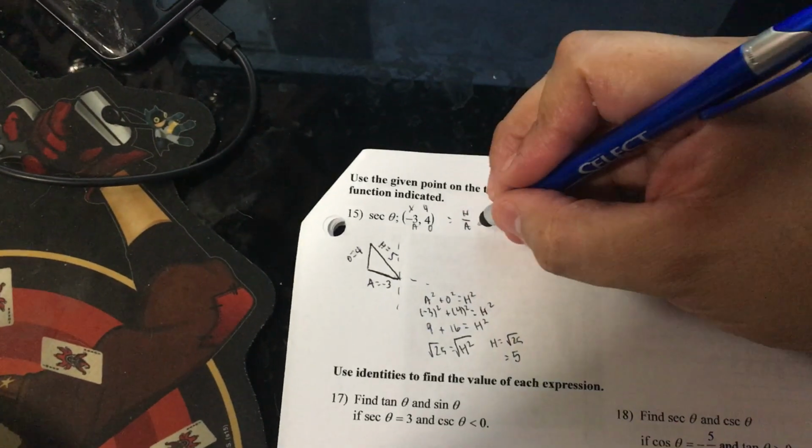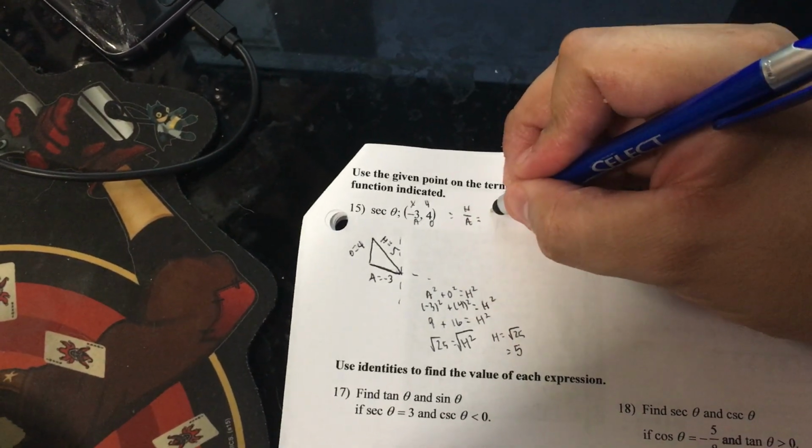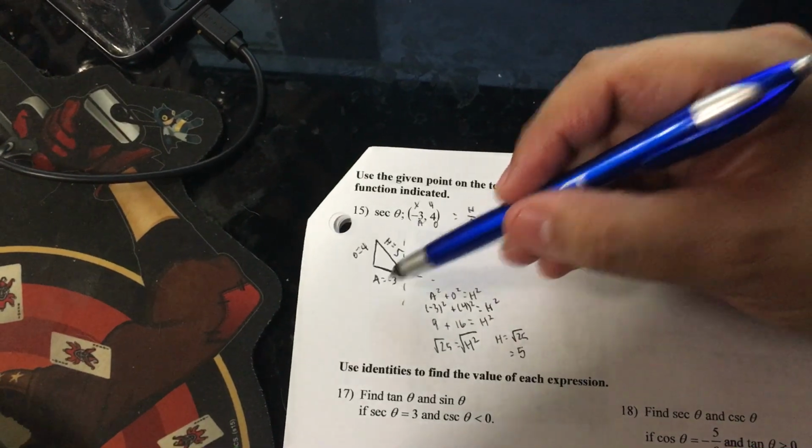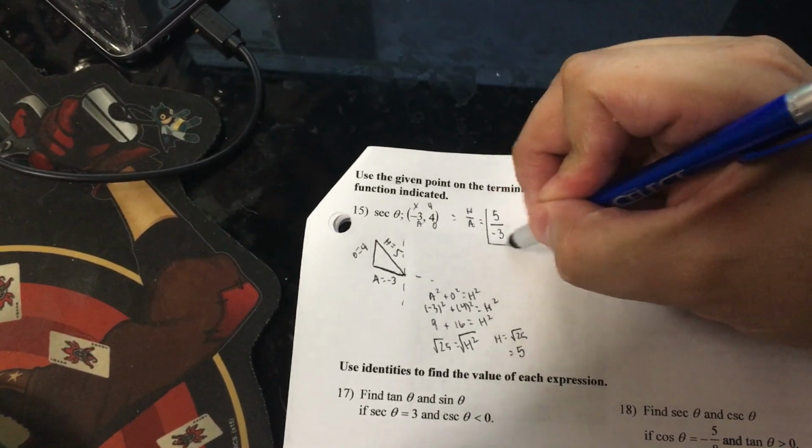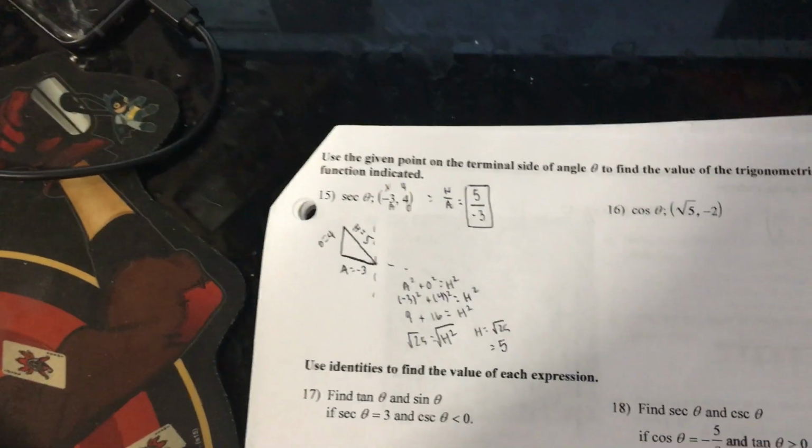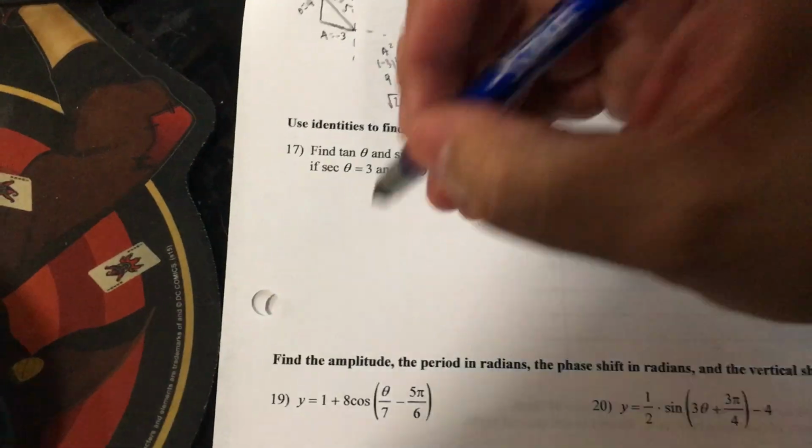Okay, so last thing here, guys, h, we just found it, is equal to 5. A is equal to -3, so that's my answer right there. Okay, moving on here, next problem.